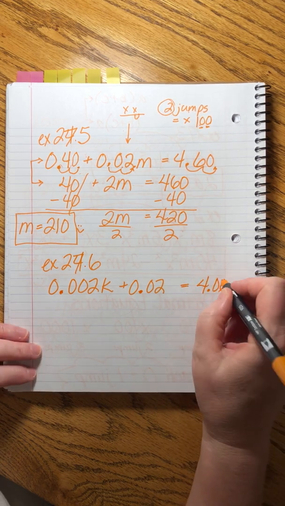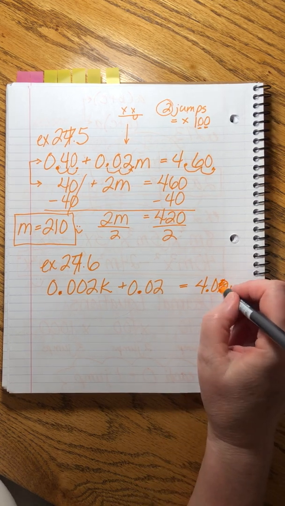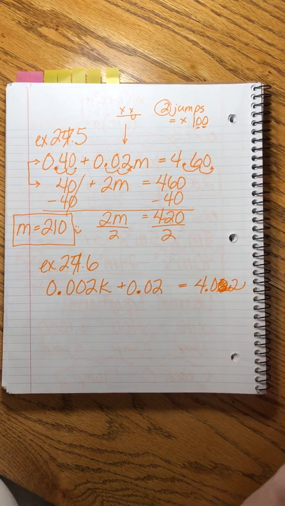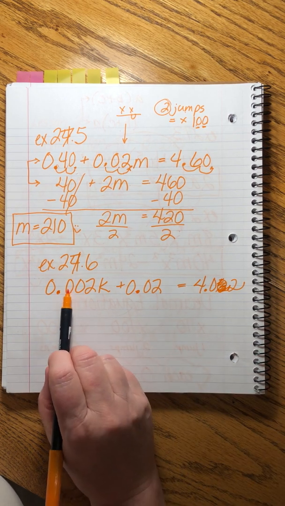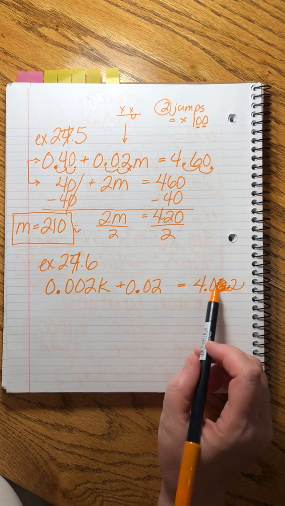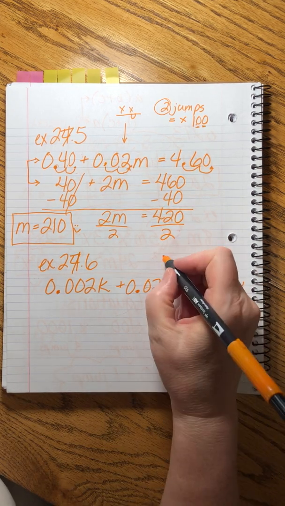Okay, whoops, that's a 2, 4.02. That looks like nothing now. There. Are they all ending in 2? Yeah, they are. That's the way it's supposed to be. All right, so we look for who's giving us the most drama, and I'm counting the decimal places. That's 3, that's 2, that's 2, although you'd never know it because it's a mess. So now we know we need 3 jumps.